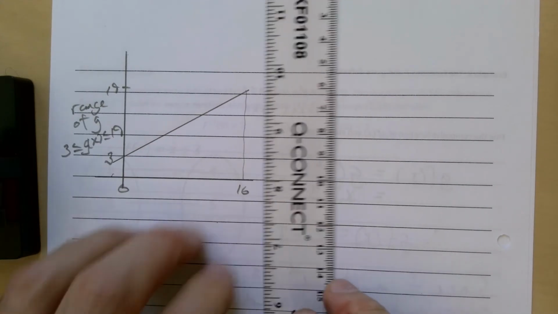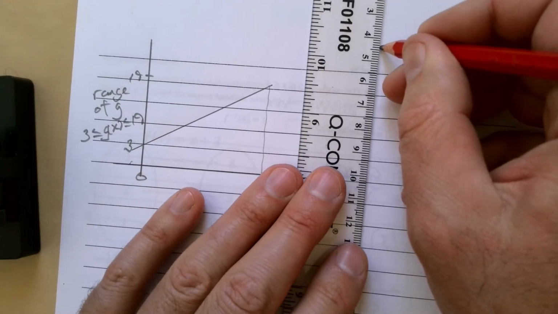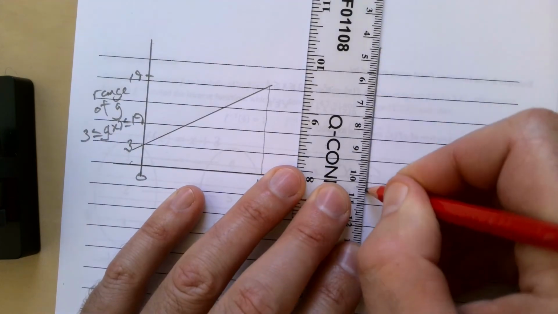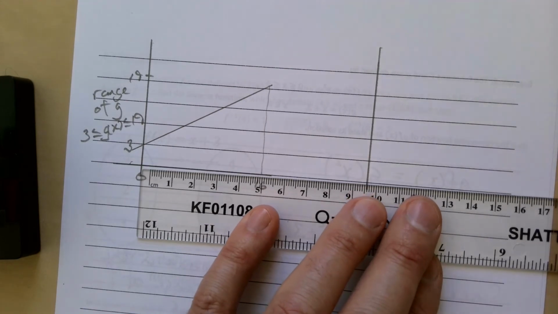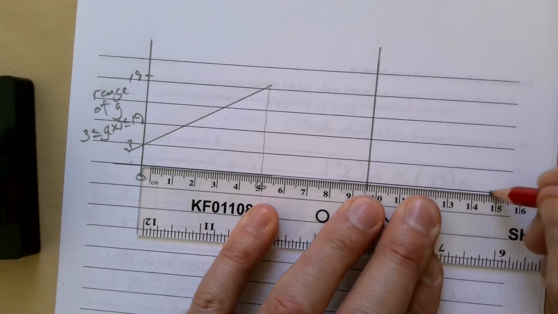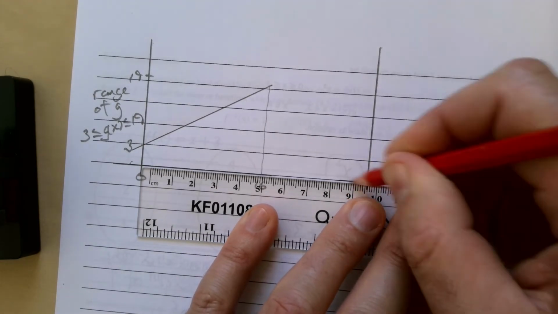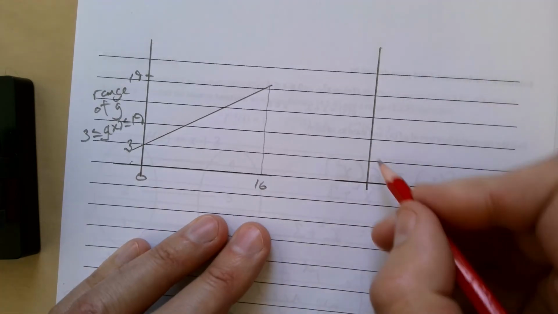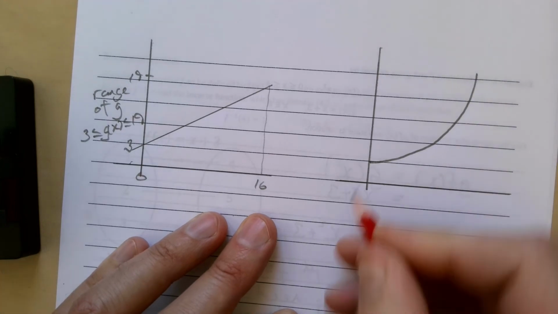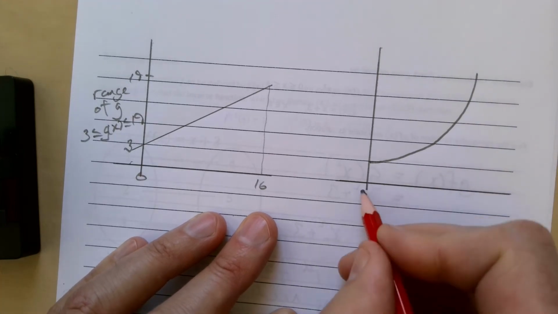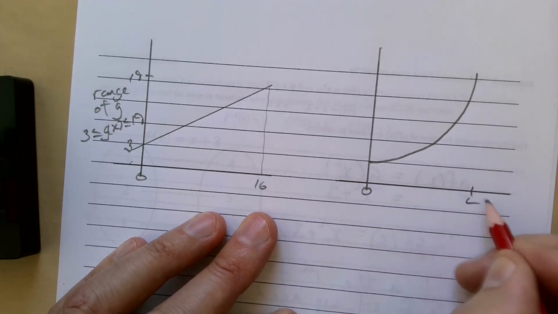We could of course take a look at the graph of the composite function, which again is a straightforward one too. It's just y equals x squared plus 3. So it's just a parabola graph going from here. Our domain of the very original one is between 0 and 4.